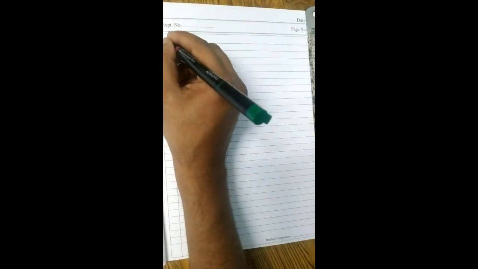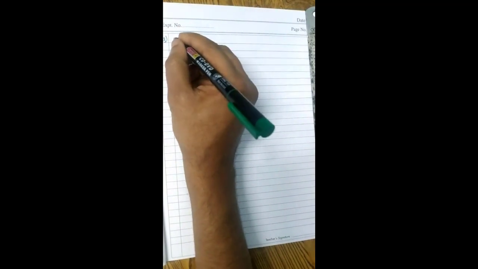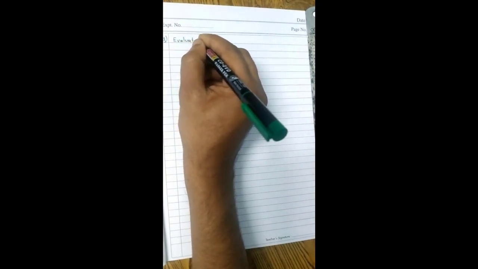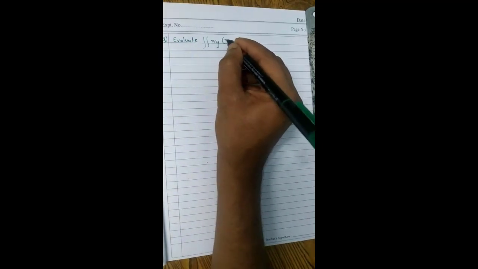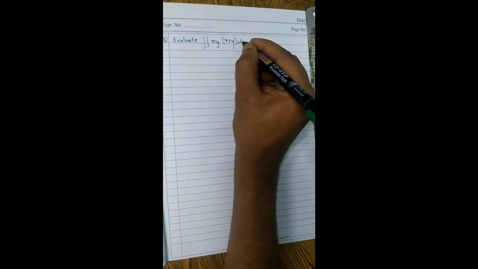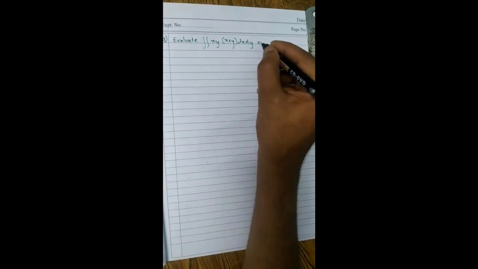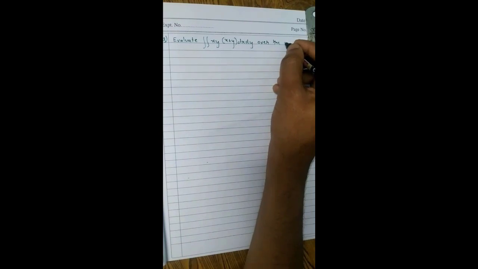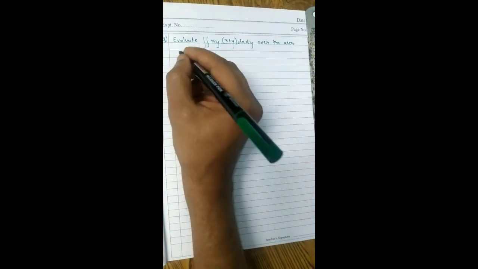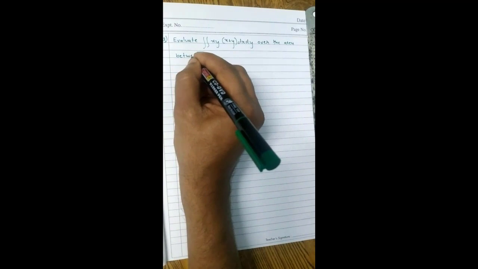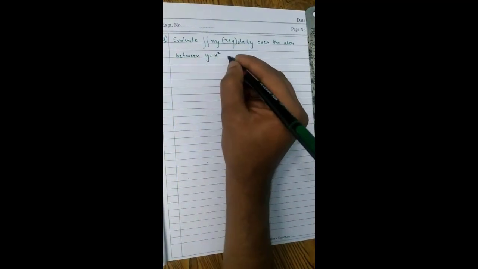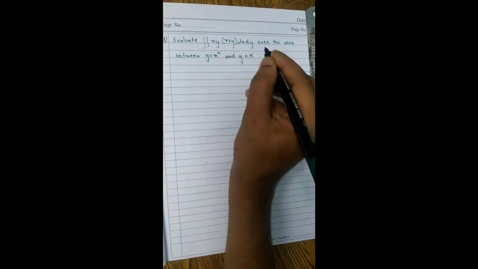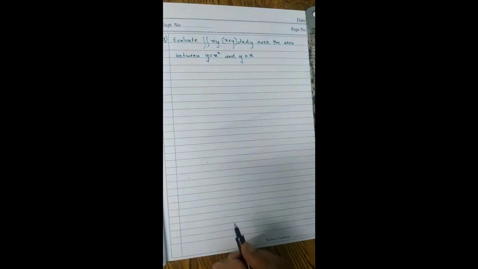Okay, so let us have another problem, and the question is: evaluate the integral x by x plus y dx dy over the area between y is equal to x square and y is equal to x.